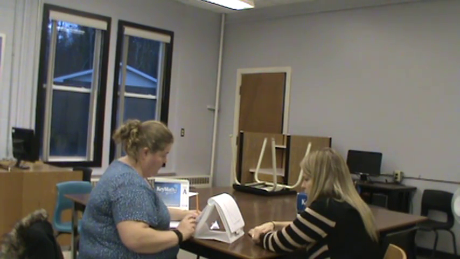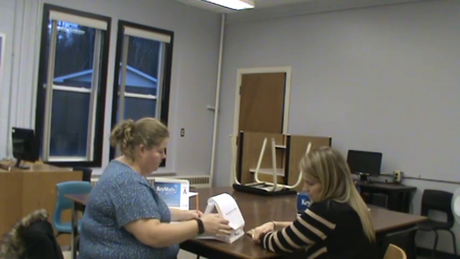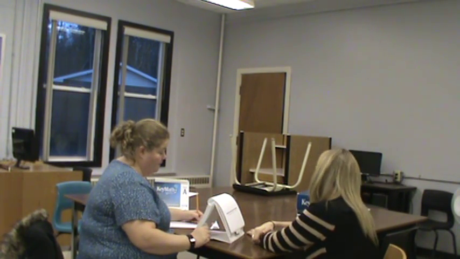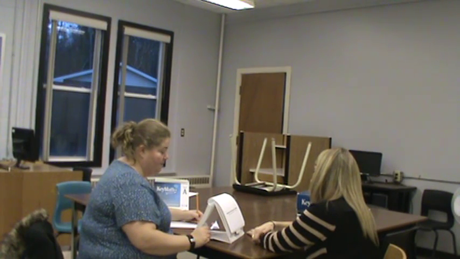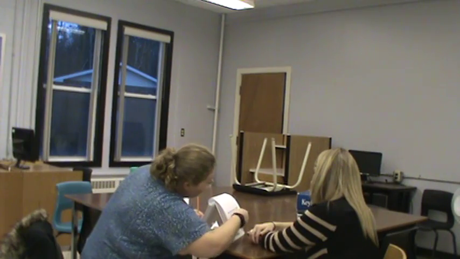Okay. I don't know. Here's the number line. Look at how these numbers are getting bigger. What number should the red dot have? 40.